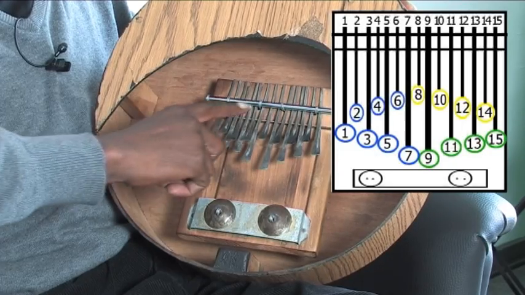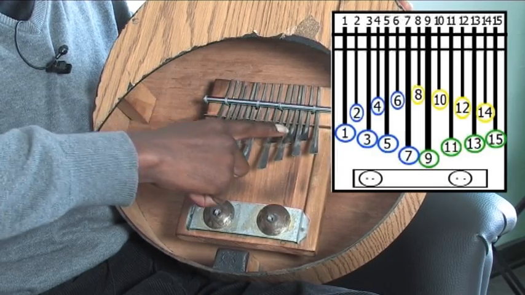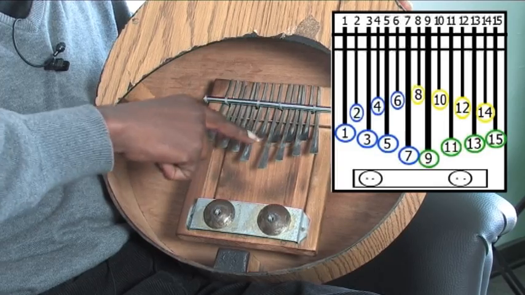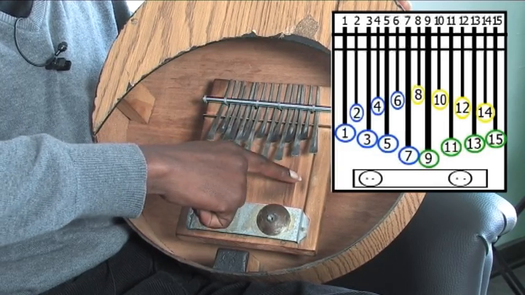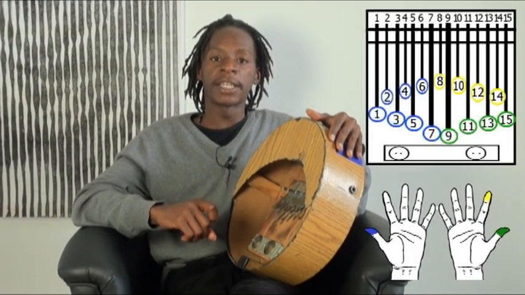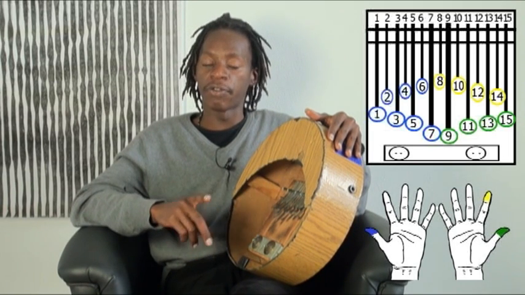The upper row has the even numbers 2, 4, 6, 8, 10, 12 up to 14. And the lower row has 1, 3, 5, 7, 9, 11, 13 up to 15. Now, the Nyunga Nyunga Mbira is played by three main fingers, which are the left thumb, the right thumb, and the right forefinger.